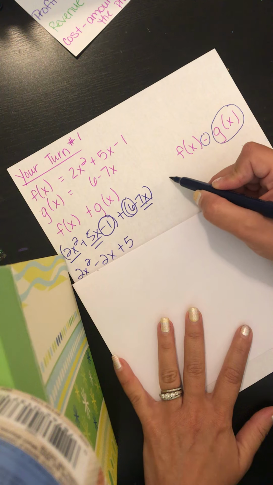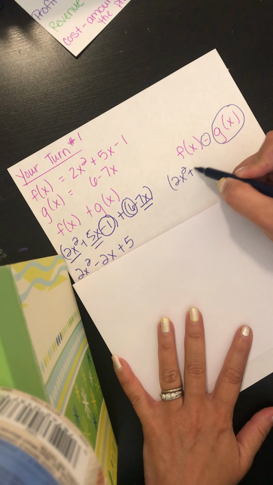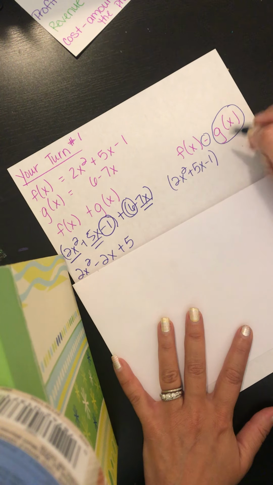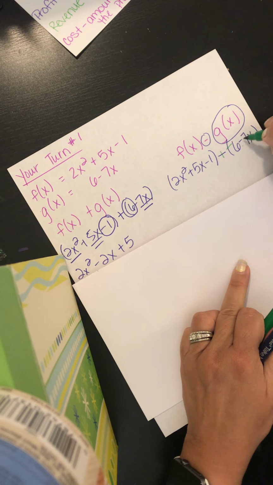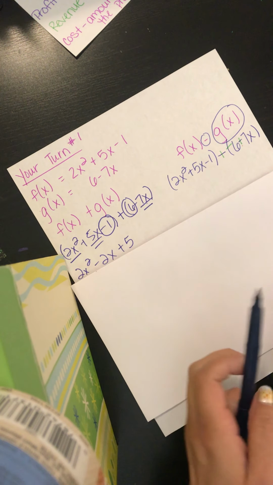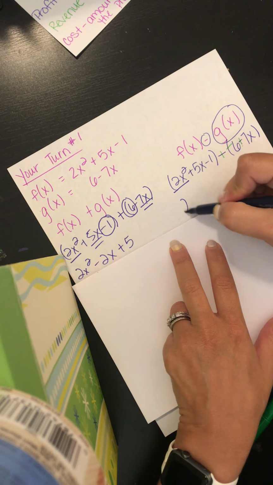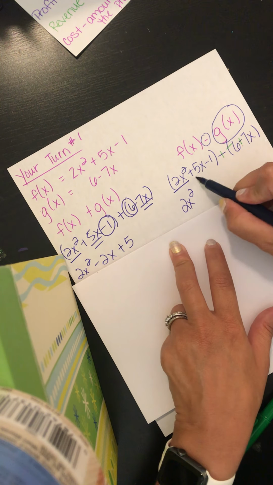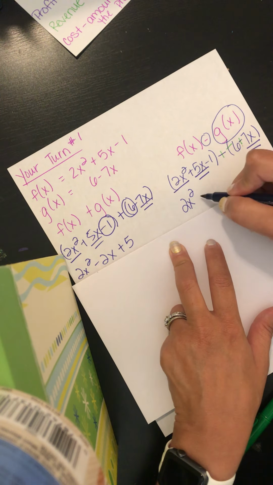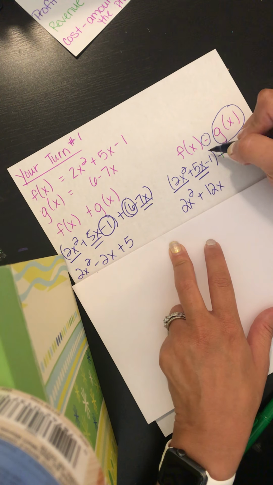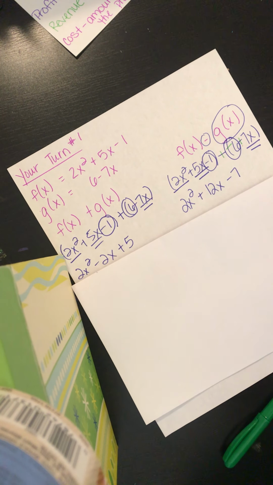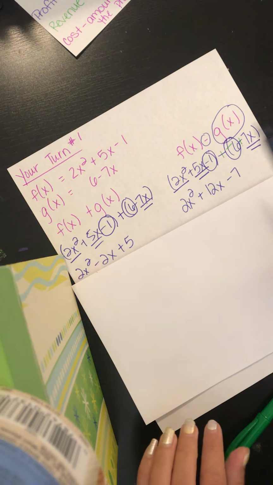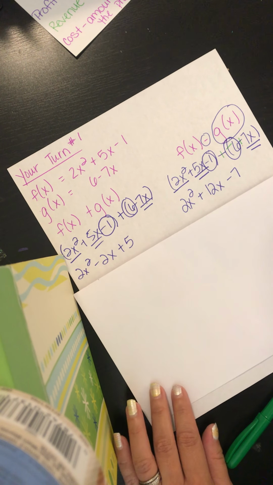Okay, let's go ahead and set it up. My f of x is 2x squared plus 5x minus 1 minus 6 minus 7x. Now keep in mind, I'm going to change that sign, and then all my signs in the second one change. So now I still have nothing that can combine with that 2x squared. I have 5x plus 7x, which is going to give me 12x, negative 1 plus negative 6, which gives me negative 7. Since they have the same sign, I add them and take the sign of the addends, which was negative. Good. Hopefully you got those right.